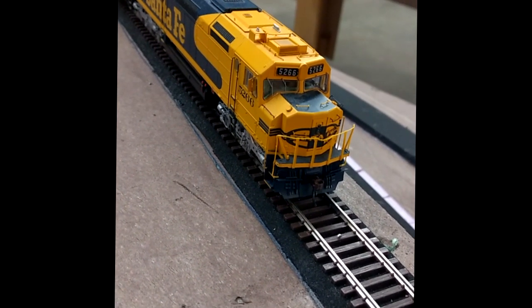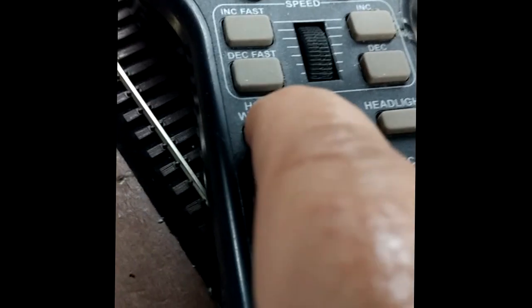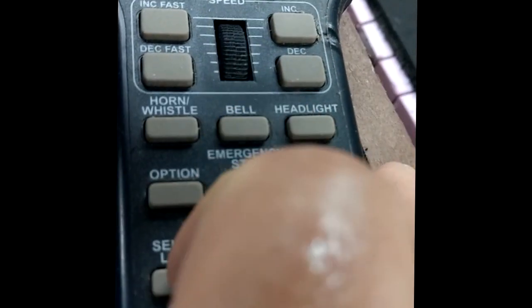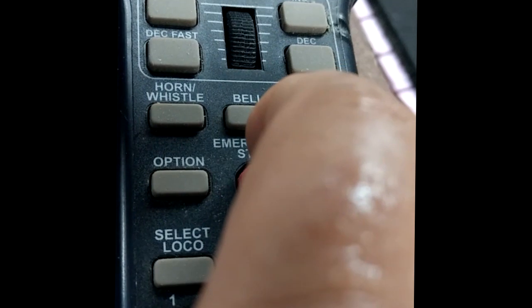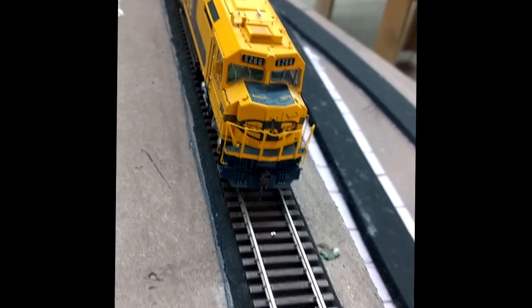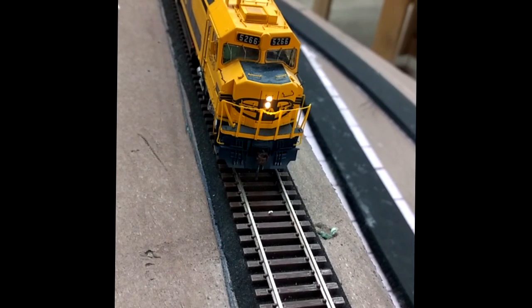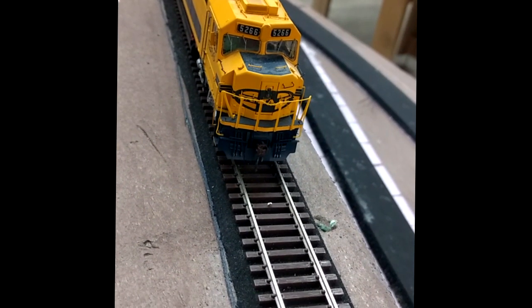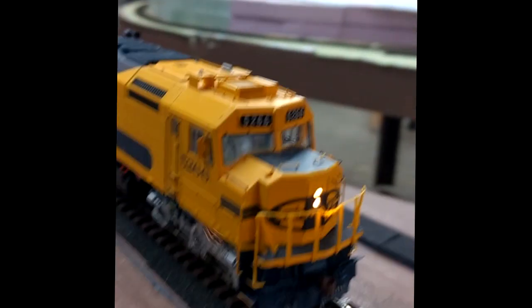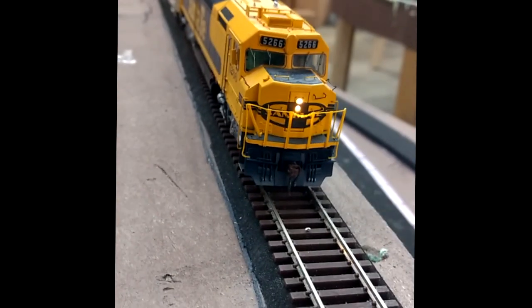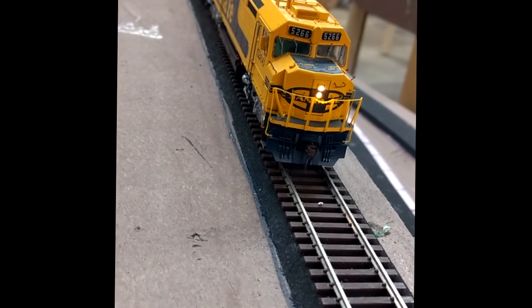You can set those on most decoders the way that you want. So the sound-equipped decoders, so we have our basic function here. You have your horn. You have your bell. And then the headlight. And the nice thing about the headlight is if I put this into reverse, you will see that the headlight will actually switch to the reverse headlight, just like it does in real life. And if I switch the direction back to forward, the rear headlight goes out and the front headlight comes back on.